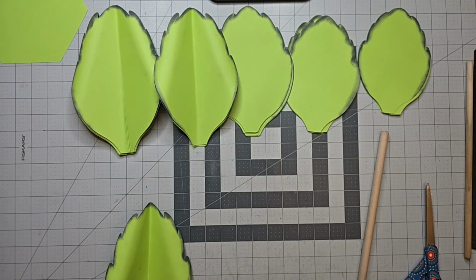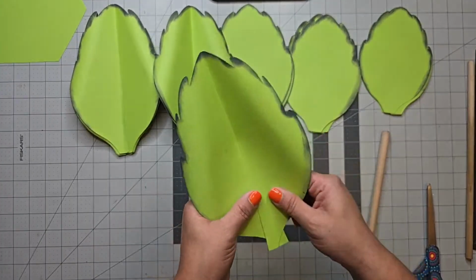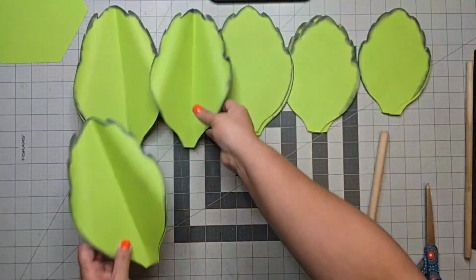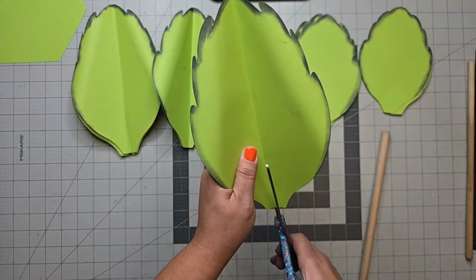So now I'm going into petal 7, and we are doing a 5-inch cut on petal 7, 5-inch cut.